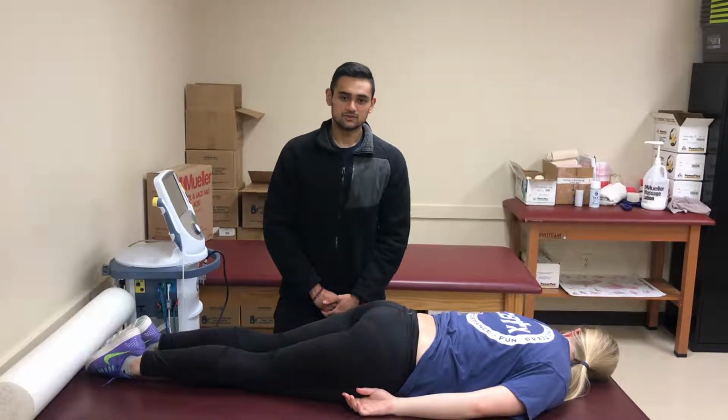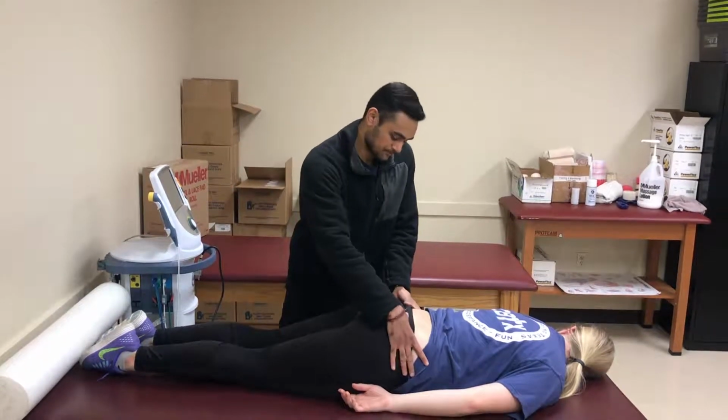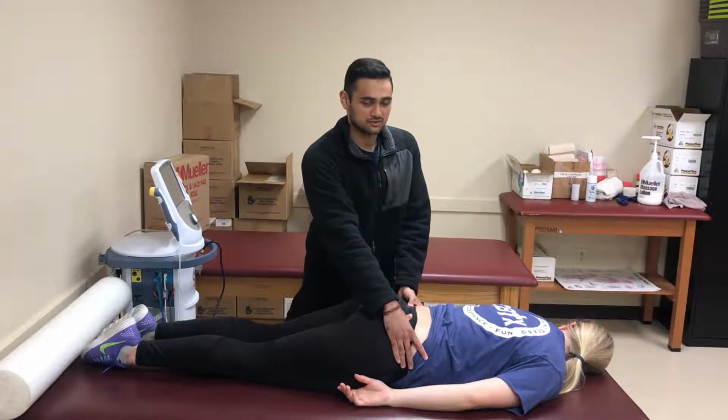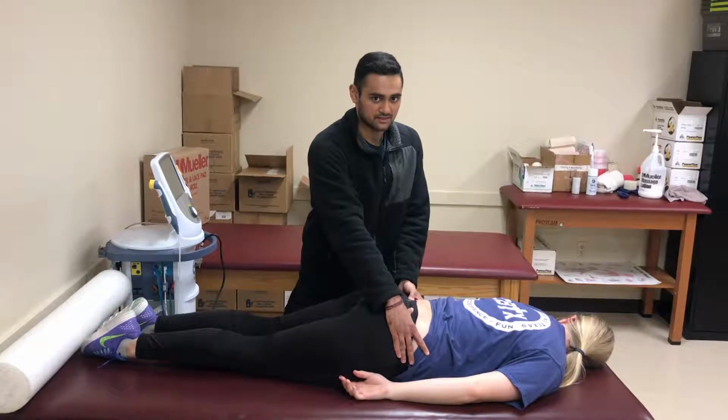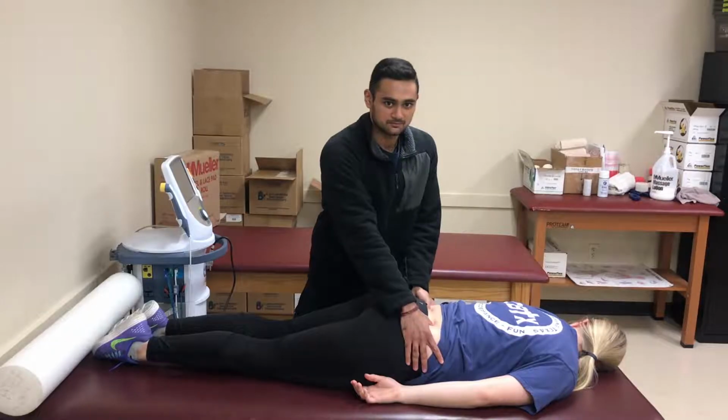To palpate the posterior superior iliac spine, have the patient lying prone. Locate the sacral processes and move out laterally, and if the patient has visible back dimples, then you know you found the PSIS. Apply an adequate amount of pressure, as this may be tender to the patient.